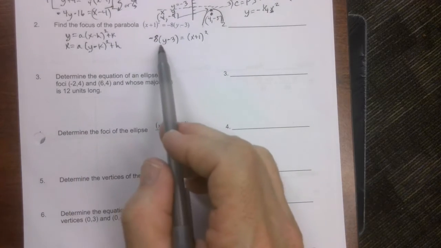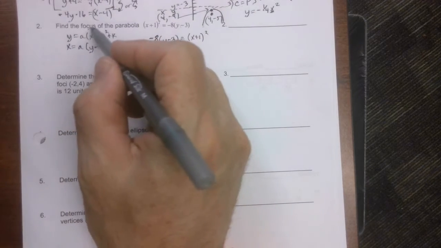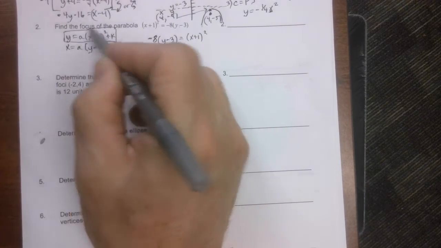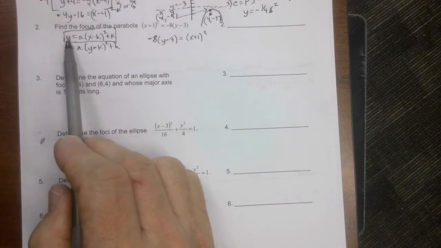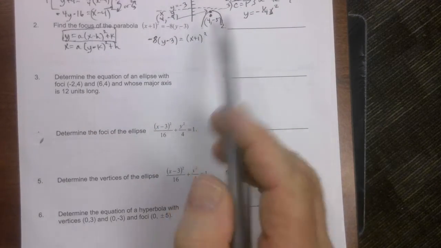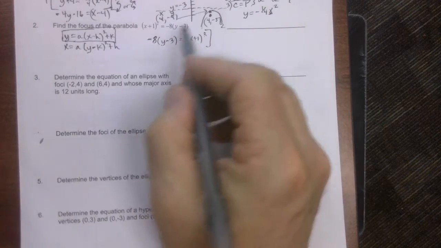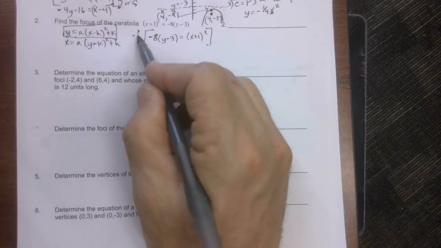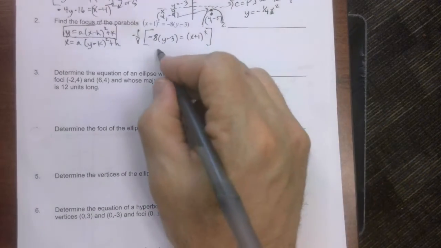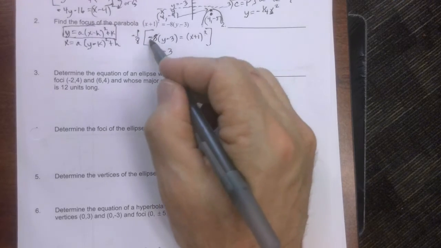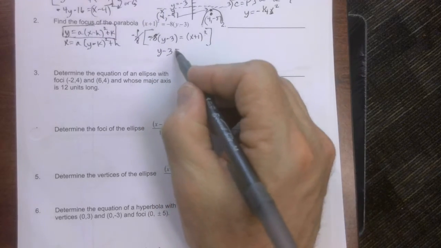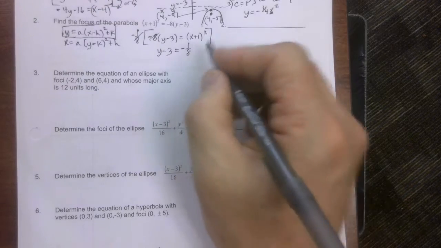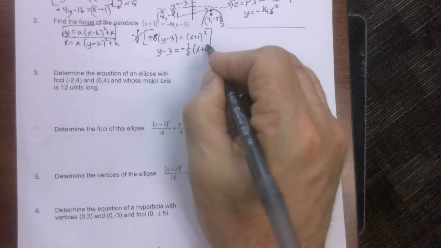And we're going to try to guide this so it looks like this one, because as you can see, the y is not squared, the x is squared. So I'm going to multiply this by -1/8. That would give me y minus 3, because these two things would cancel, equals -1/8 times (x plus 1) squared.